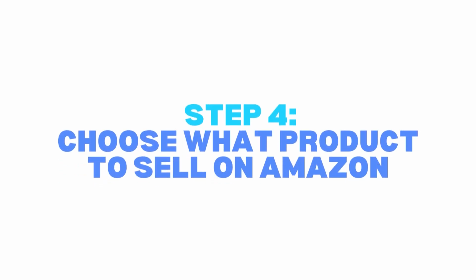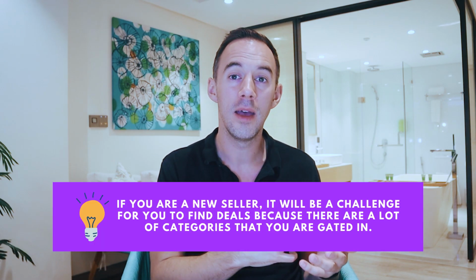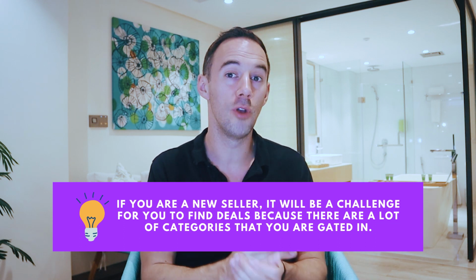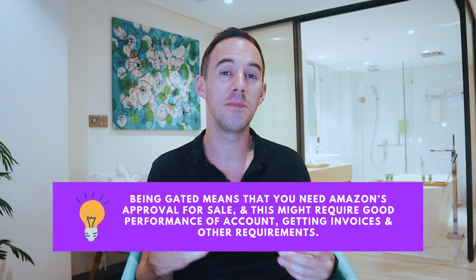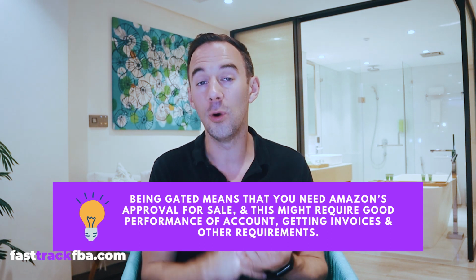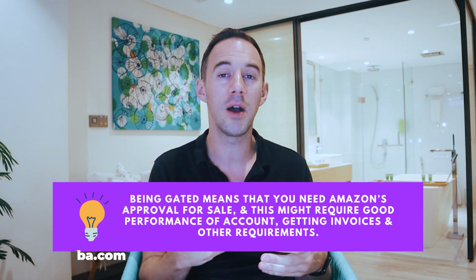Now, step 4, choosing what products to sell on Amazon. What I will say now is that if you are a new seller, it's going to be a challenge for you to find deals because there's going to be a lot of categories that are gated to you. To put it simply, being gated or being restricted means that you need Amazon's approval to sell those products before you're allowed to sell them. This might mean that you're required to get the performance of your account to certain metrics or provide invoices, which is generally what's required to get that approval from Amazon.